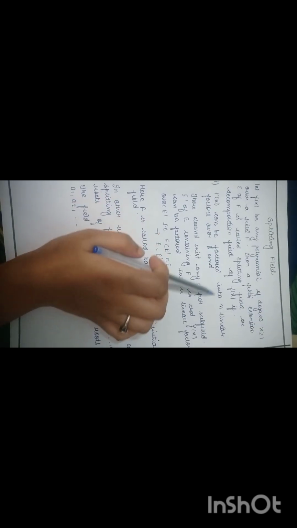if, first point, f(x) can be factored into n linear factors over E. That means f(x) should be factored into n linear factors over E, and then there doesn't exist any proper subfield E' of E containing F such that f(x) can be factored into n linear factors over E'. That is, F is contained in E' contained in E, that is E equals E'.